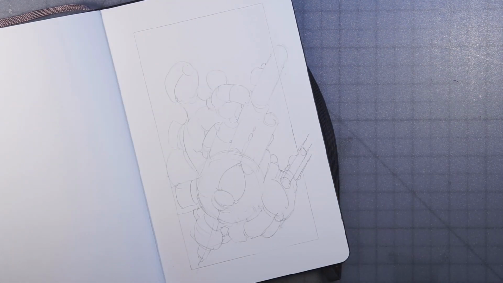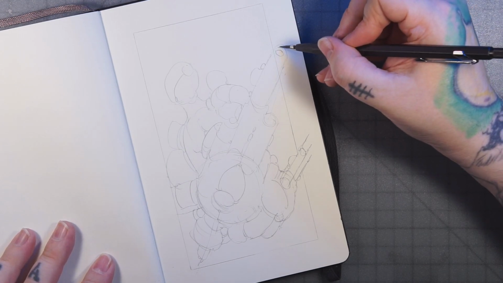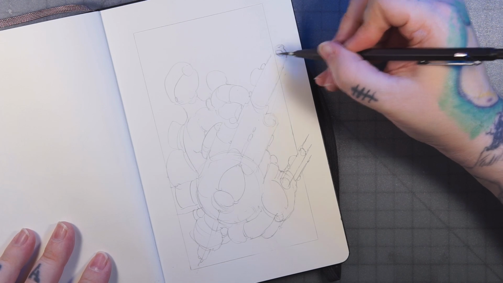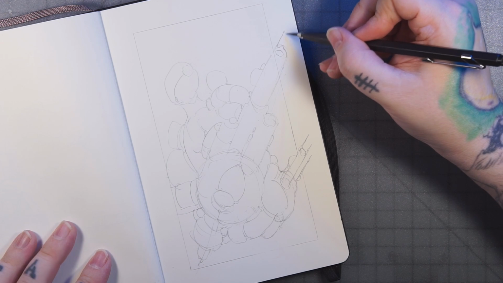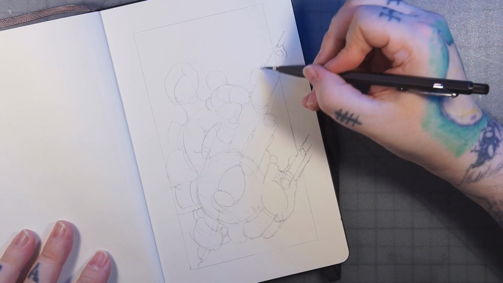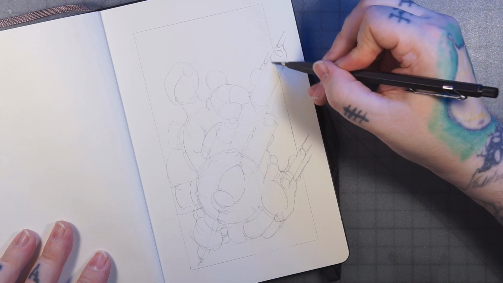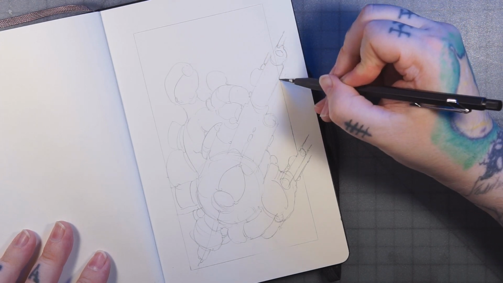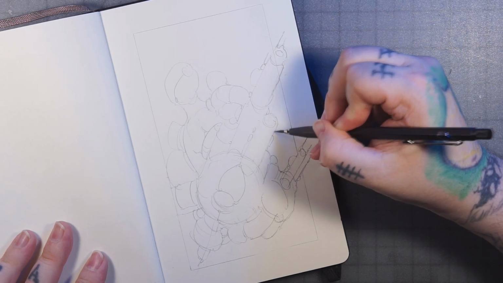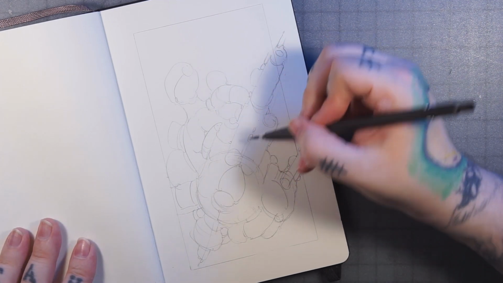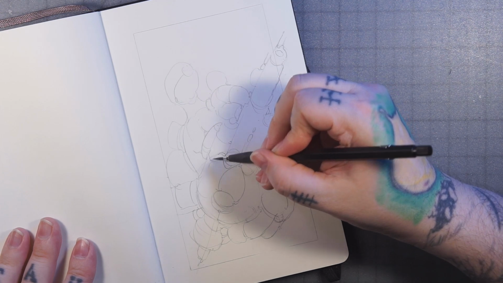All right. And let's give this kind of a hole in the end. A couple little antenna looking things like that. Why not?